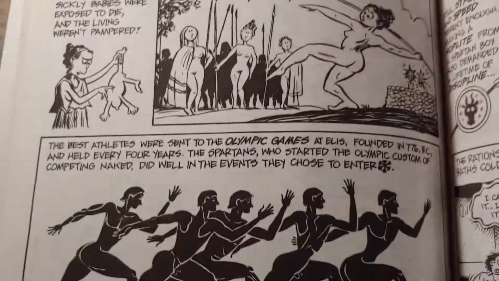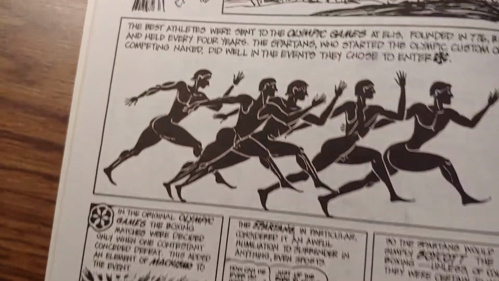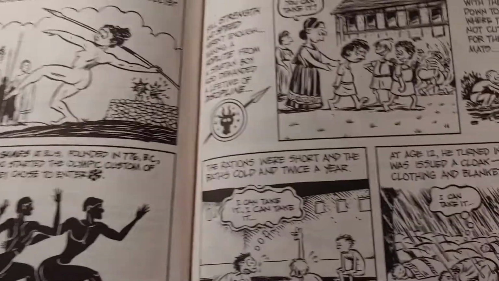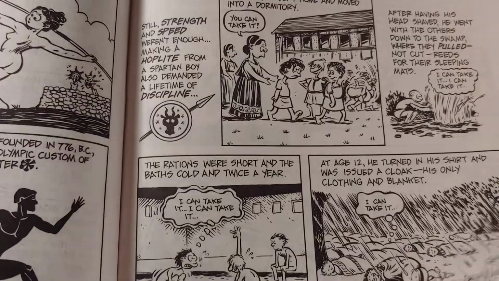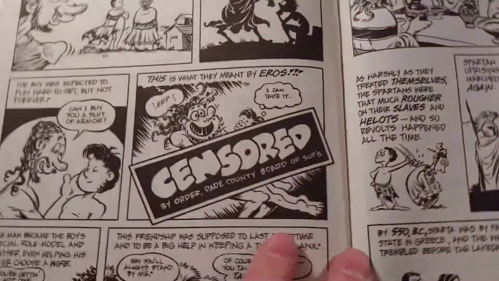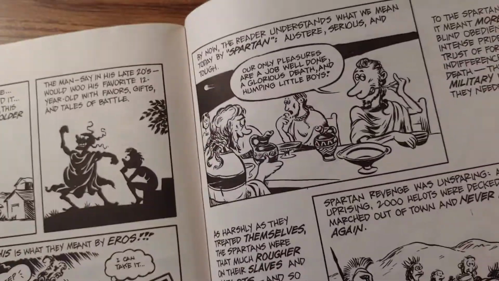And again here, showing some of the art, talking about the Hellenistic art, the ancient Greek, how people lived. This looks like the Spartans right here. And they censored some of the other stuff. But it's a lot of fun.